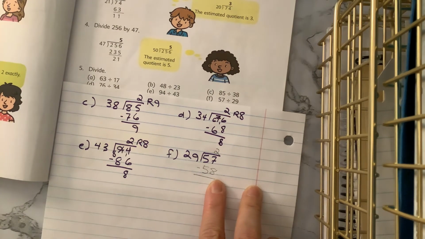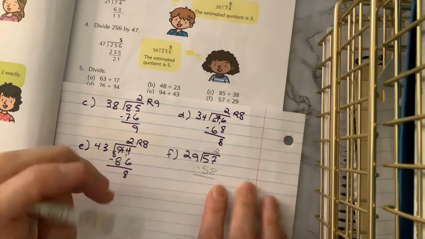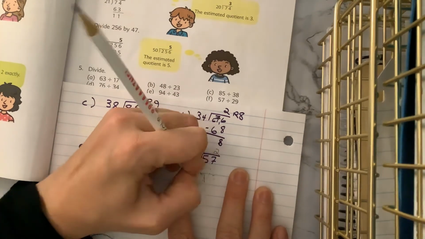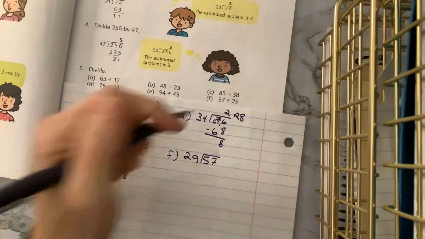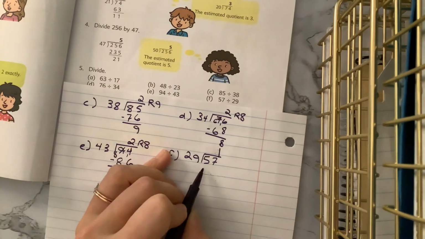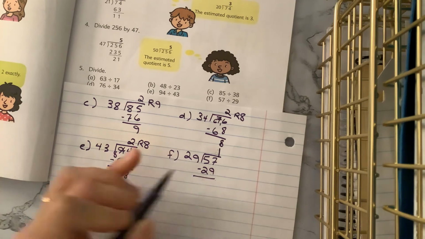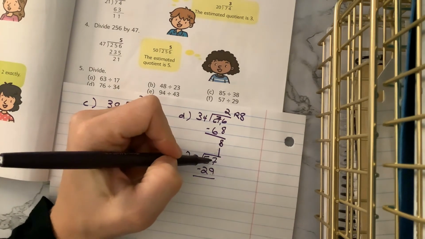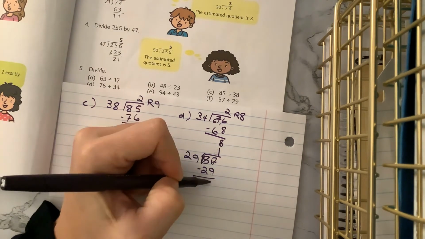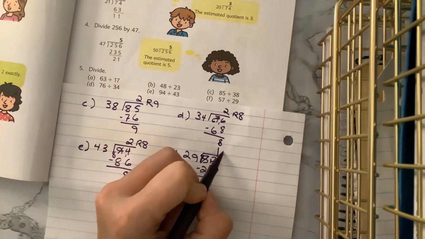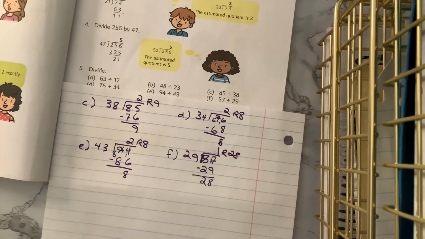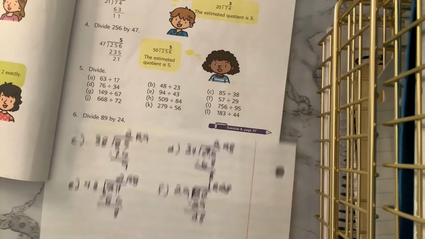Do we see the problem here? We can't subtract, which actually means that this is too big. 2 is too big. Okay? A little bit tricky, so we actually have to do 1. Okay? 1 times 29 is 29. 17 minus 9 is 8. 4 minus 2 is 2. So our answer is 1, remainder 28.